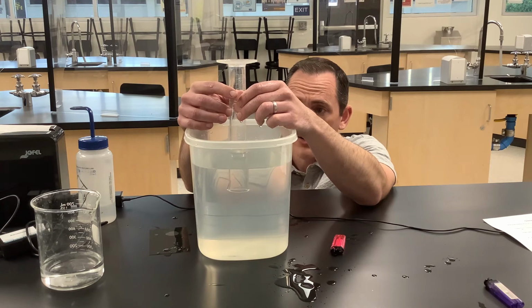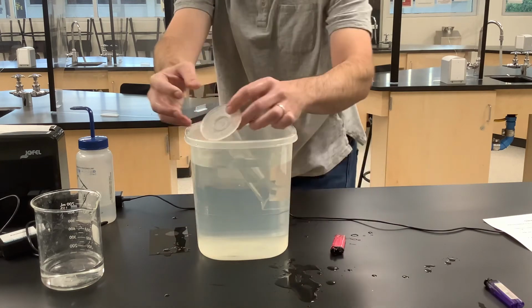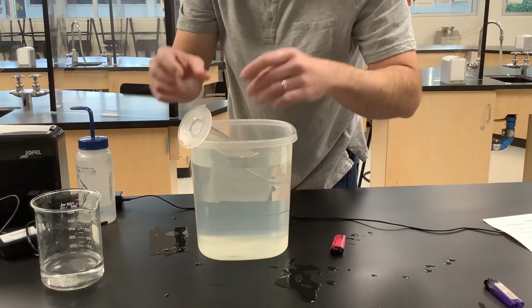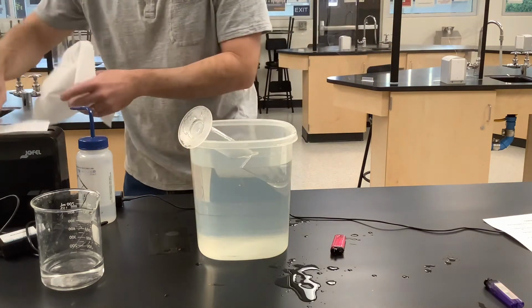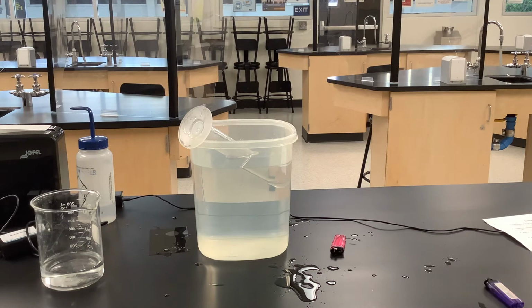Man, it's like right on 85. 1, 2, 3, 4. Yeah, I'd say let's go 85.0 on this. 85.0. So this is floating a little bit now, and that's okay. So record the 85.0 for the volume of gas collected. Milliliters.